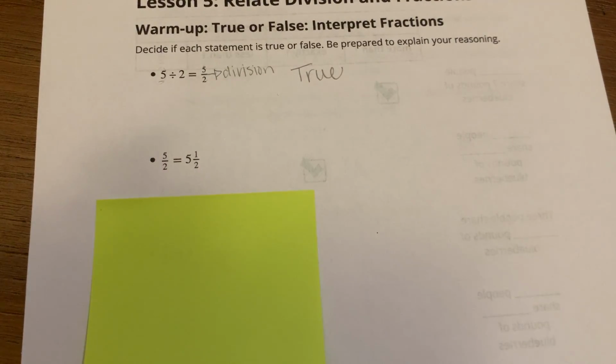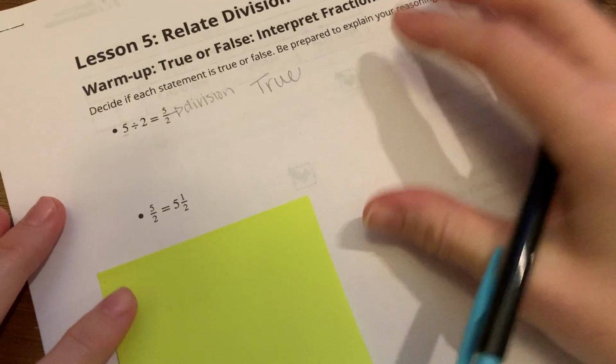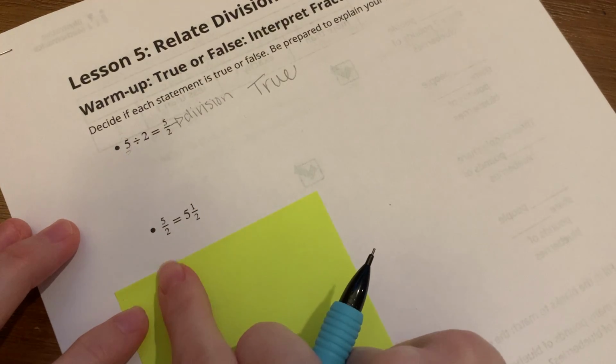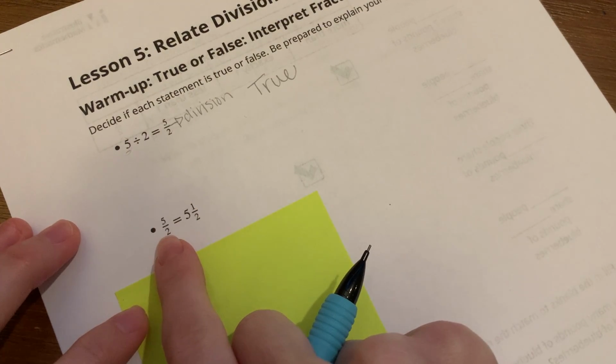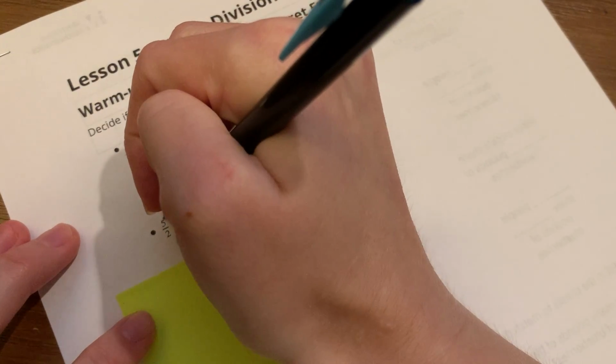5 halves equals 5 1/2. Is this true or false? And explain why you think so. All right, so 5 halves equals 5 1/2. So one thing that I like to do whenever I'm trying to figure out, so this is called an improper fraction, whenever I'm trying to figure out if an improper fraction is equal to a mixed number, I like to pull out wholes.